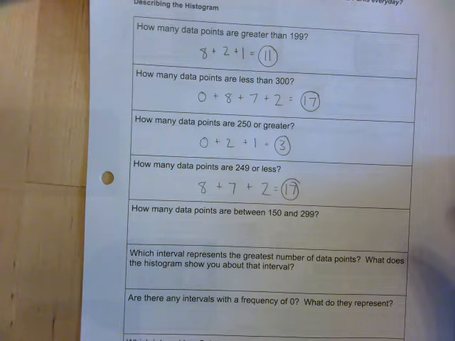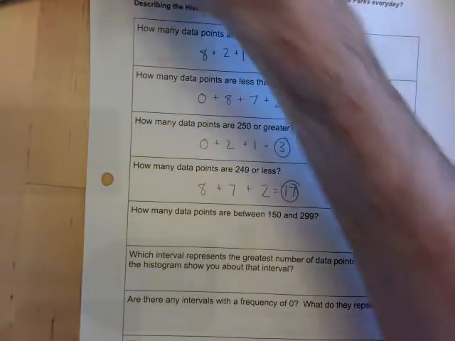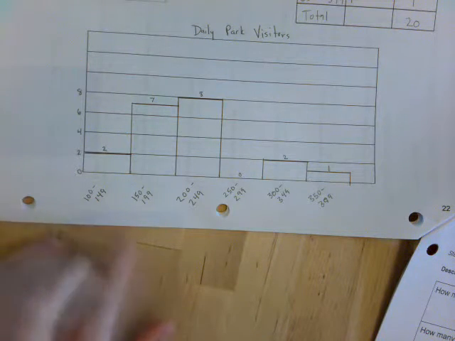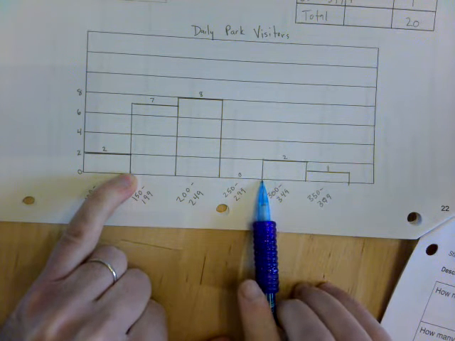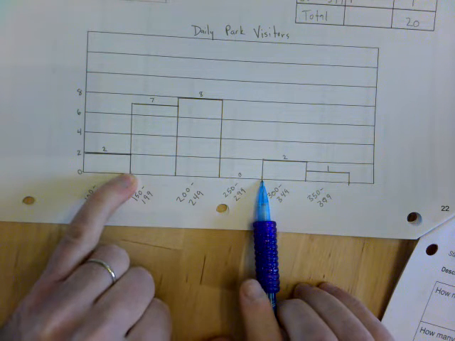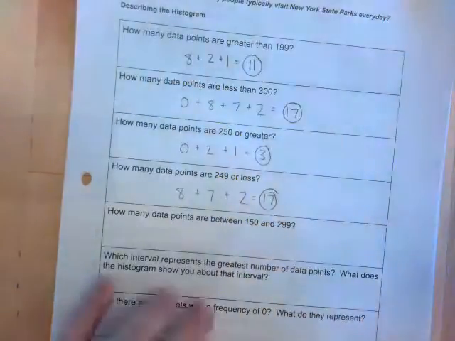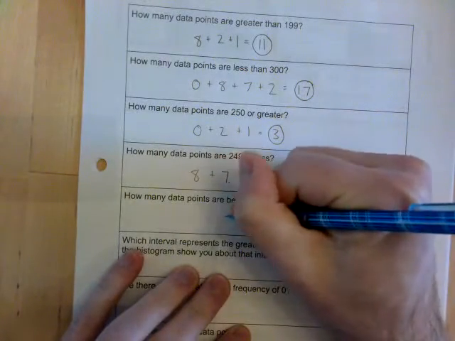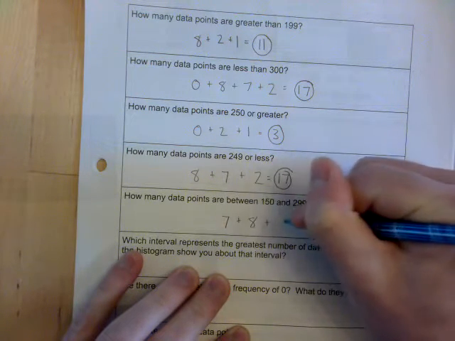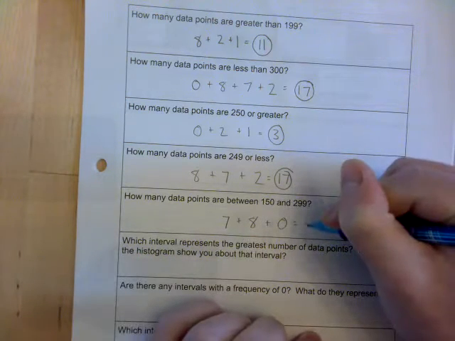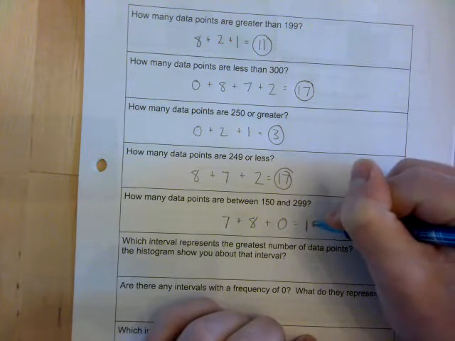All right, how many data points are between 150 and 299? So now we're looking at a couple different intervals right here. Here's 150, the start of 150, and 299 ends here. So 150 to 299 would be 7 plus 8 plus 0. And that's why it helps to write the numbers above the bars, because it will help you count up or see the number of the interval a little bit more clearly. So you don't have to count it up each time. 7 plus 8 plus 0. 7 plus 8 is 15 plus 0 is 15.